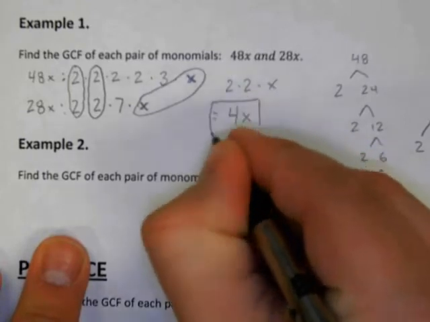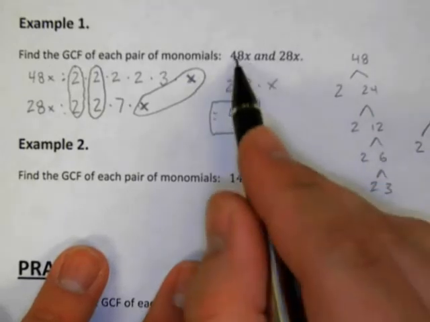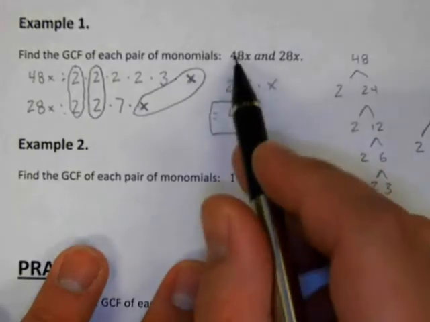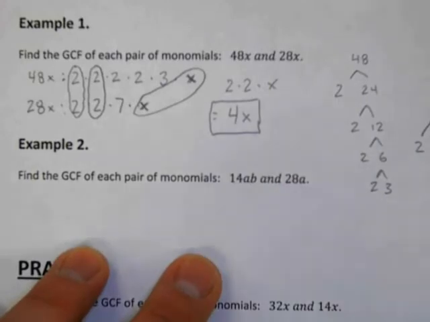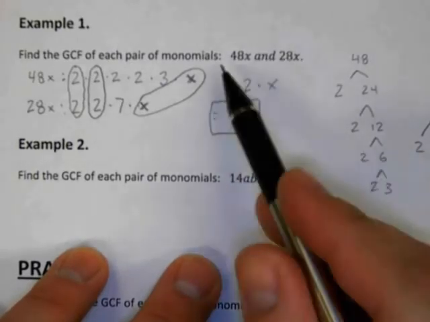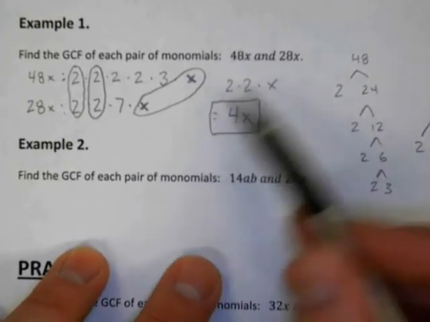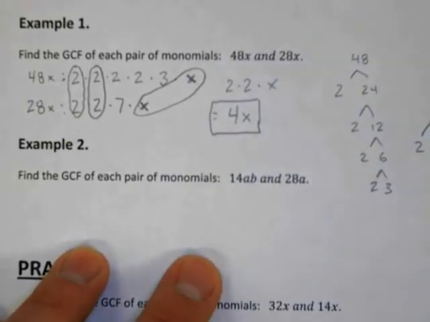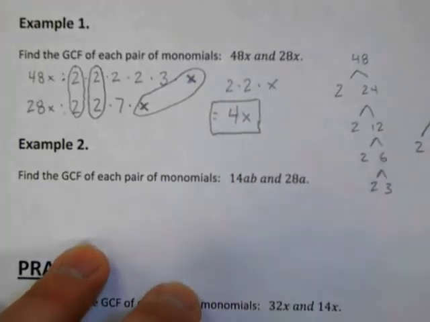Essentially what we're doing here is factoring out what can go into both 48 and 28, and 4x is the greatest common factor between both of these. We can take 4 out of 48, and we can take 4 out of 28 as well.